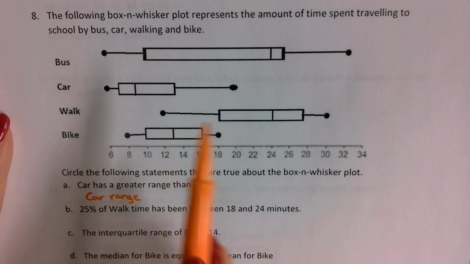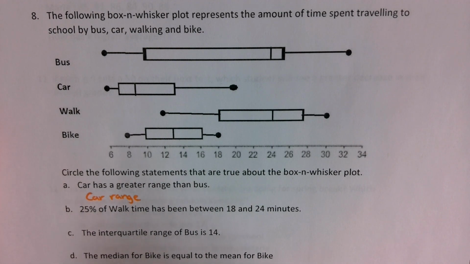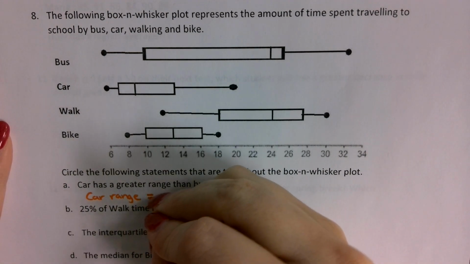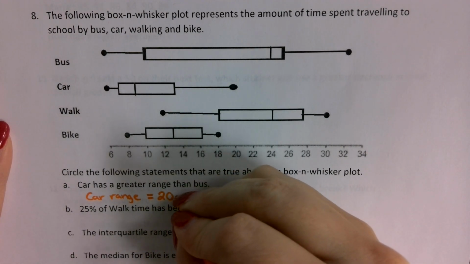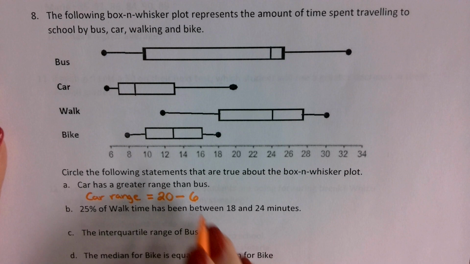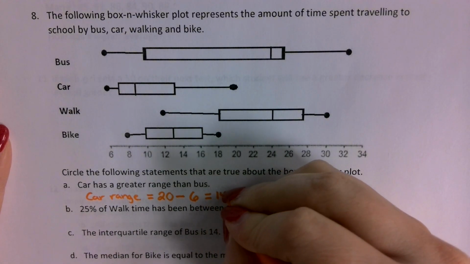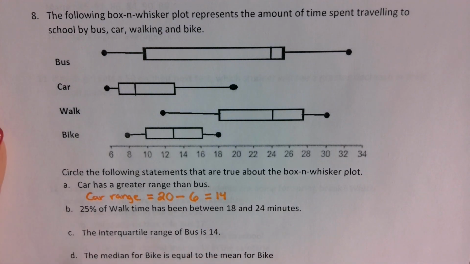Let's take a look at the car. What is the highest value on the car? 20. What is the lowest value on the car? 6. So we're going to do 20 minus 6. 20 minus 6 is going to give us 14. So the car has a range of 14.